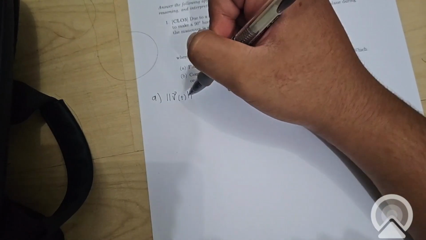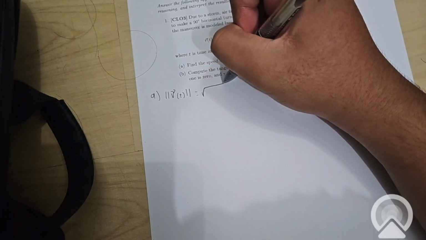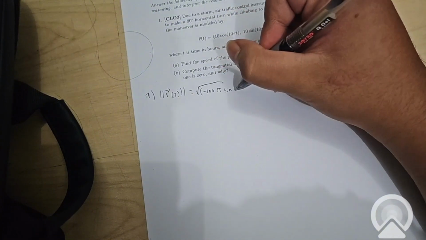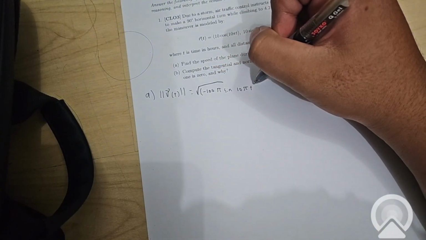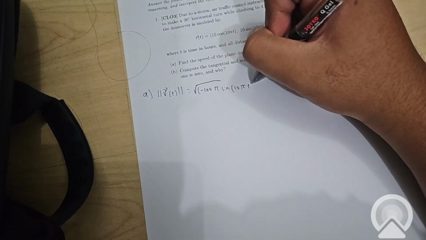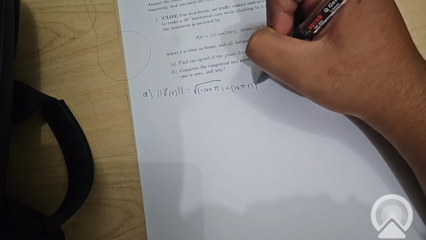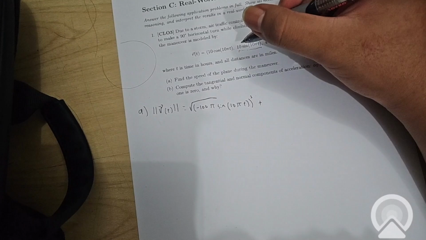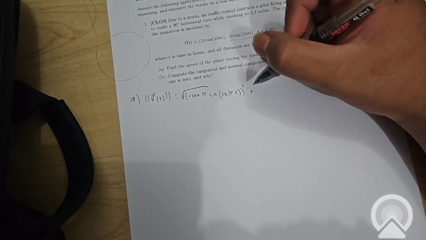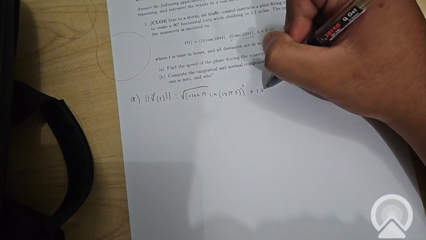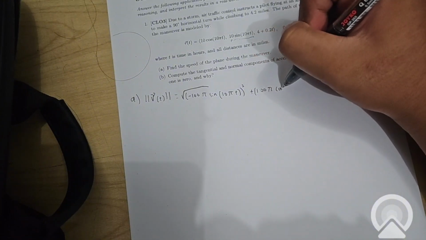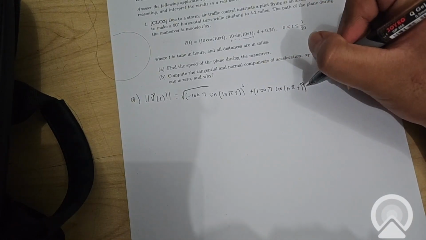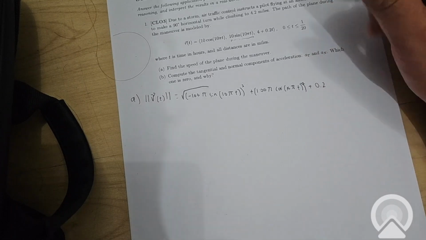So we will find the magnitude of v(t), which is the square root of (−100π sin 10πt) squared plus (100π cos 10πt) squared plus 0.2 squared.